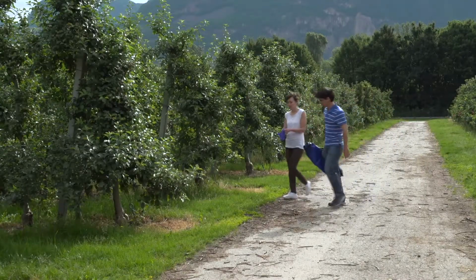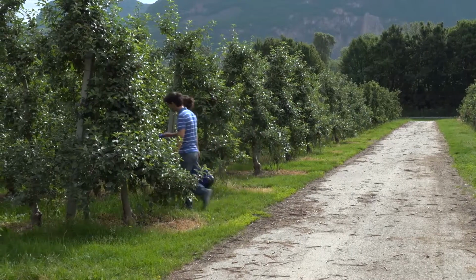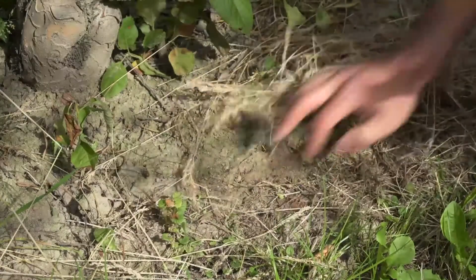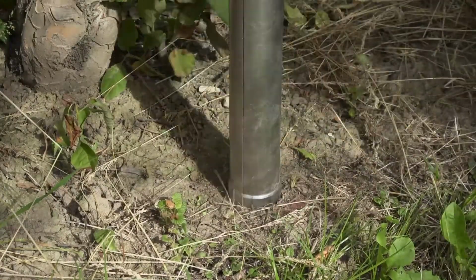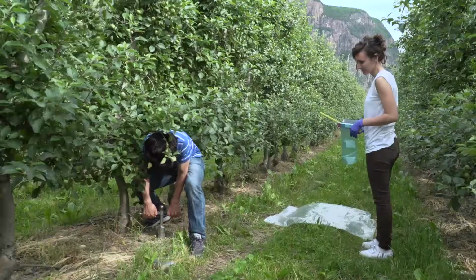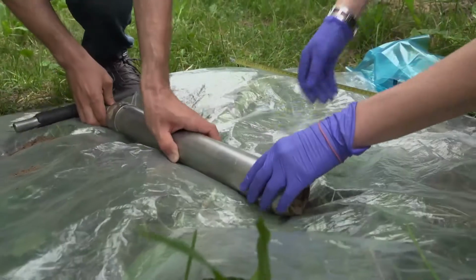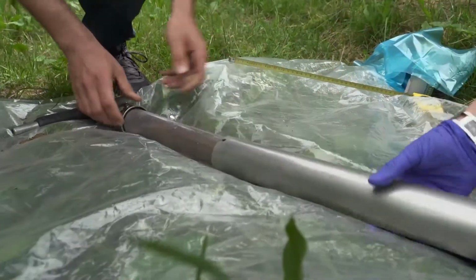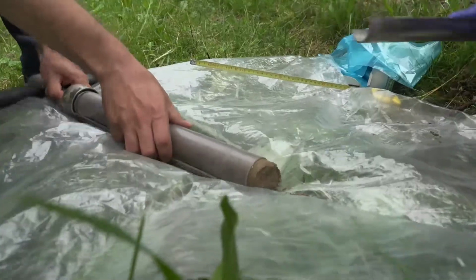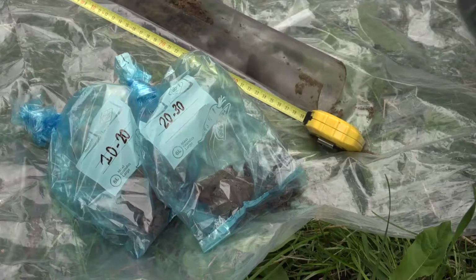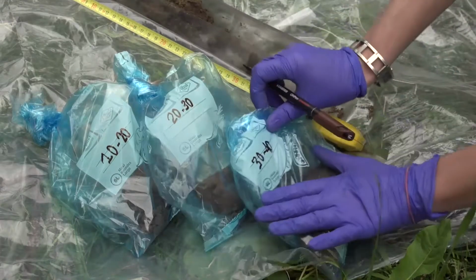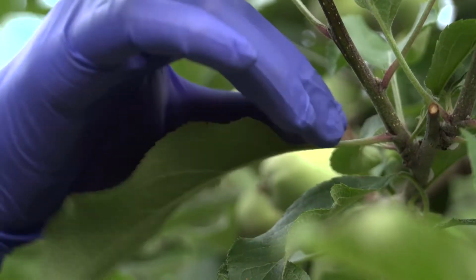Not far from the Limburg Research Center in Wadena, South Tyrol, is a trial plantation where apples are grown as part of the Isotope project. Here, at regular intervals, research scientists take soil samples up to a depth of 40 centimeters. The scientists are interested in all parts of the plant.